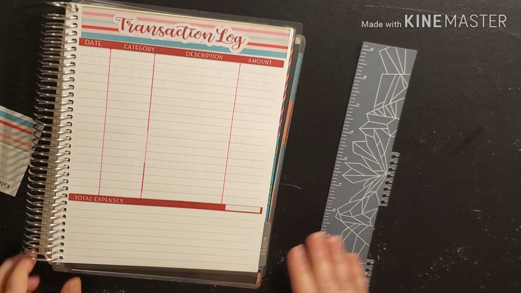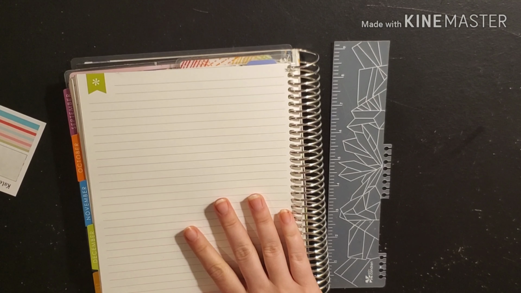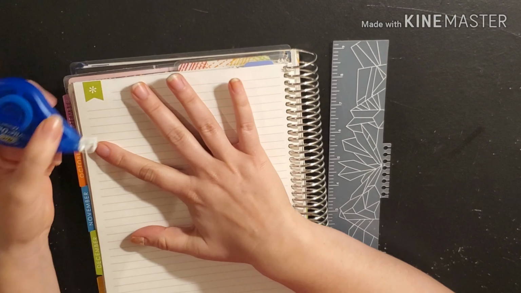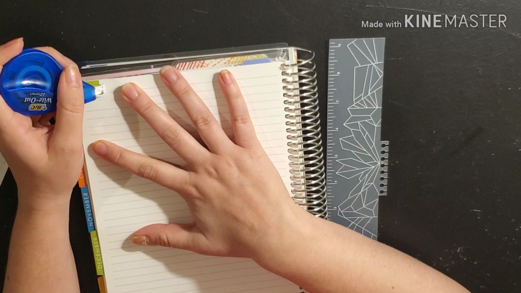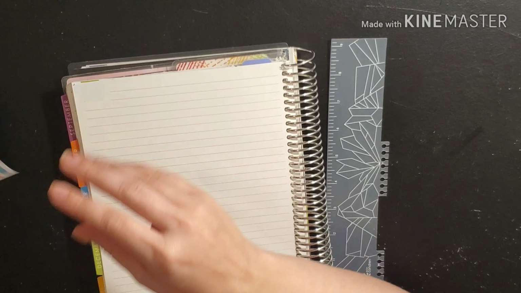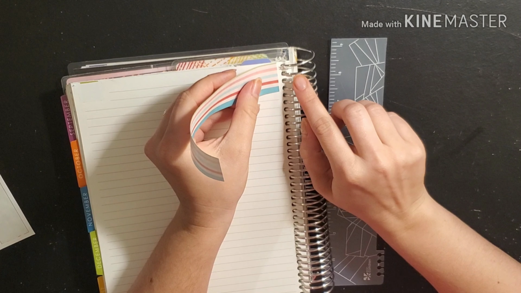Alright, so now we're going to set up our sinking fund page on this side. So once again, I'm going to white out this up here at the top. Alright. I'm going to take the thick washi and lay it down.